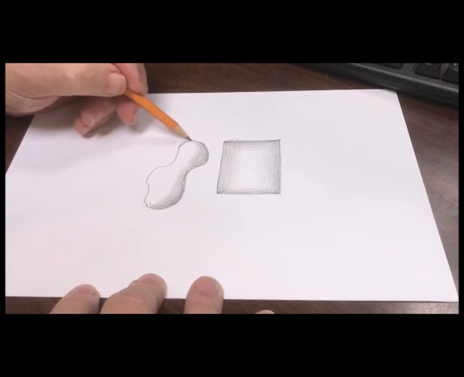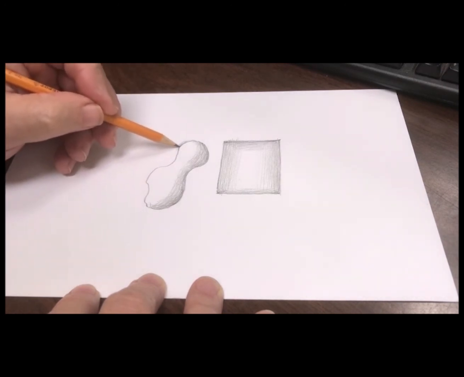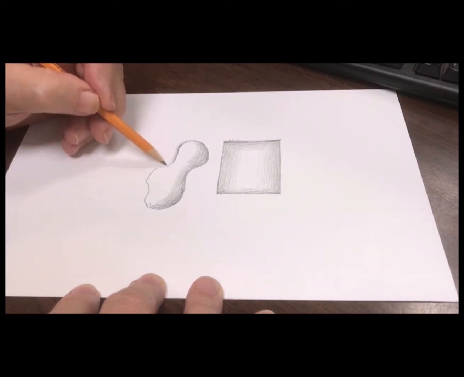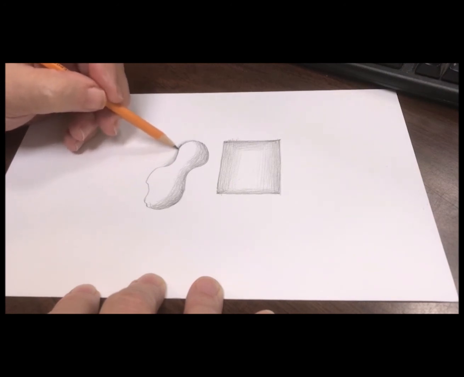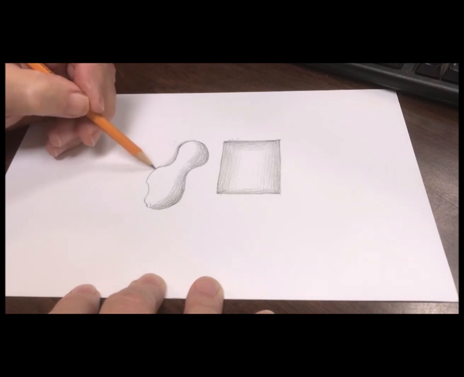And I don't want to go as far out as I did into the inside, because all I want to do now is define this line, turn it into, rather than a line, just the top edge of this peanut, this odd peanut that we're creating.